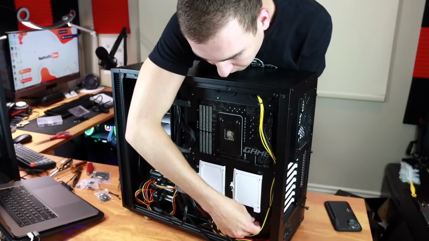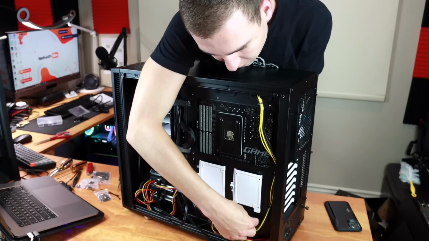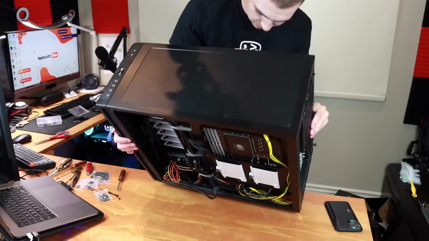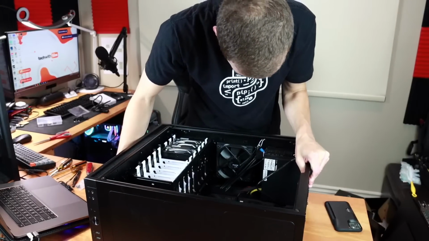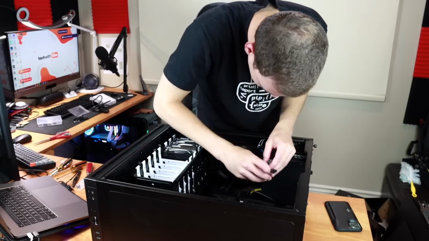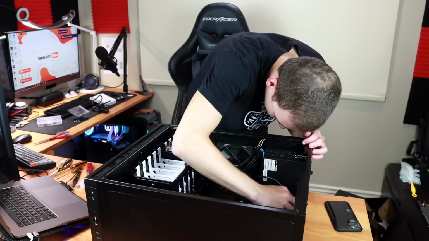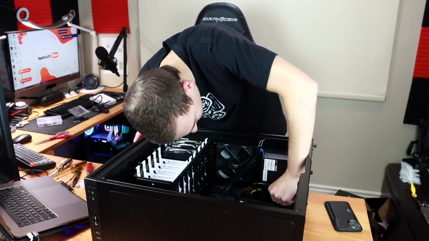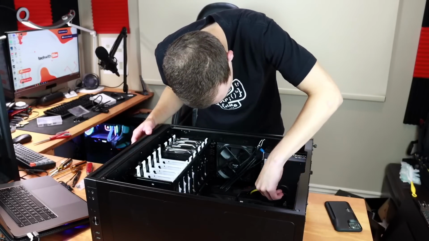And come up here. Sweet. I mean, I don't even really need the HD audio on this, but we'll plug it in just so I don't have to do this again. Okay, sweet, that's plugged in.